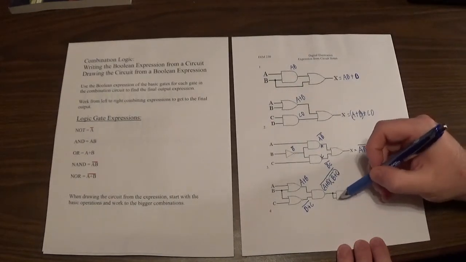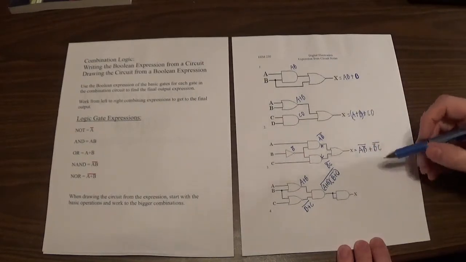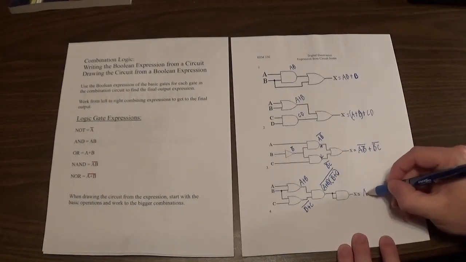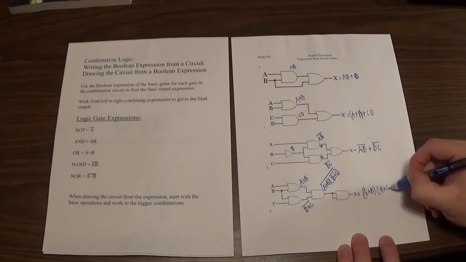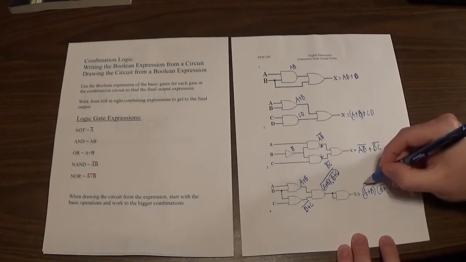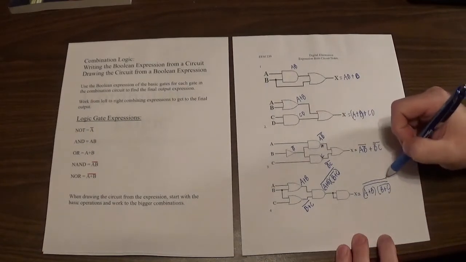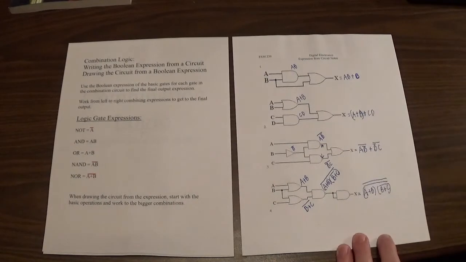But just know that with a NAND or NOR, if the inputs are tied together, that makes it an inverter. So the output expression here will be A plus B times B plus C not, not, and not again. It's just one more line because this inverts whatever signal is coming out of this NAND right here.